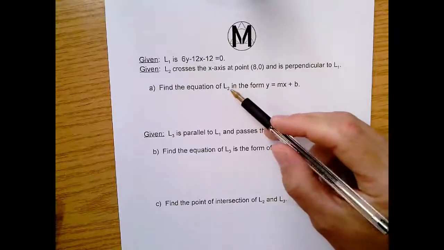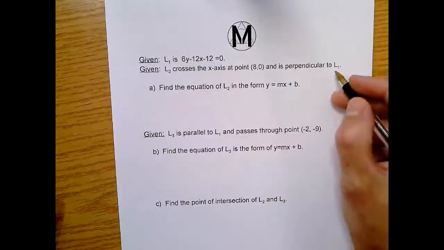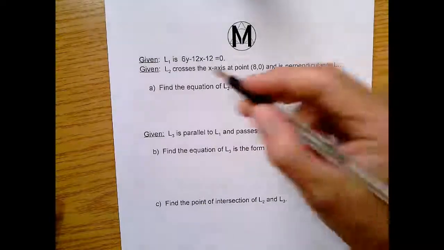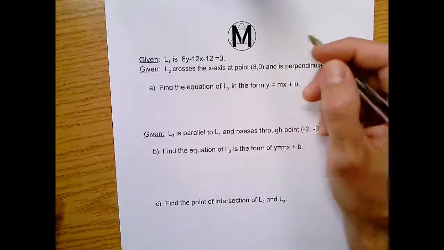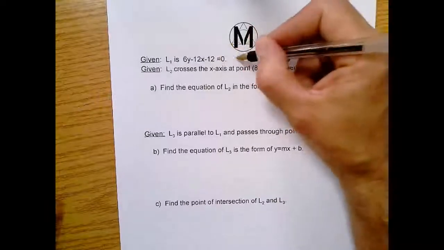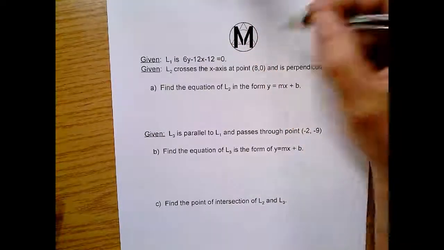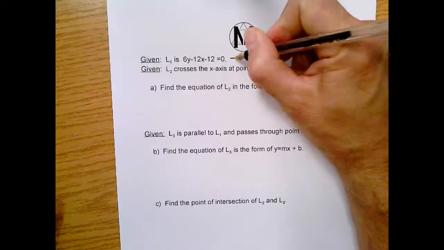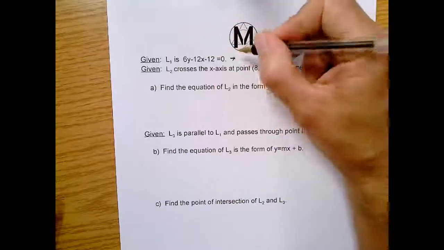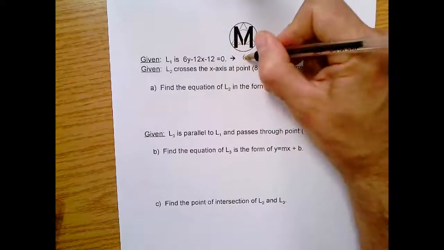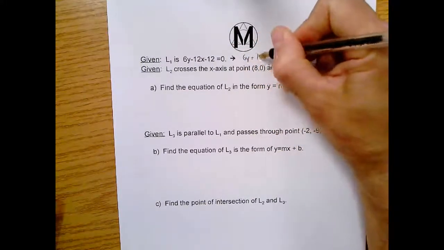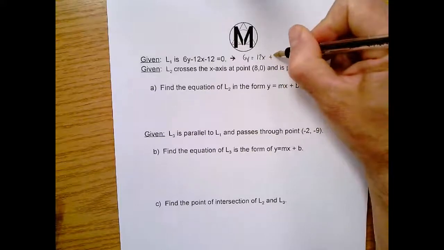All right, so the first big clue here: we know L2 is perpendicular to L1. So that means we need to find the slope of L1 and take the opposite reciprocal of it. First, to find our slope, we should move this into y equals mx plus b form. I'm just going to do that up here so we can see it nicely. If I add 12x and 12 to both sides, I get 6y is 12x plus 12.